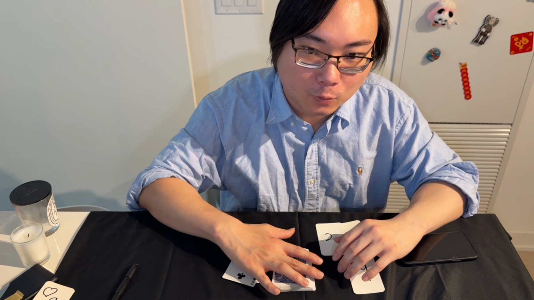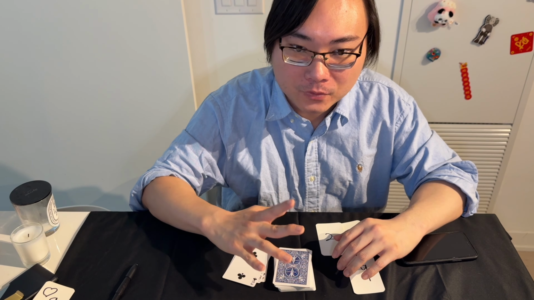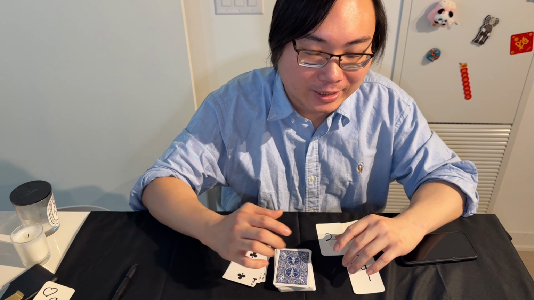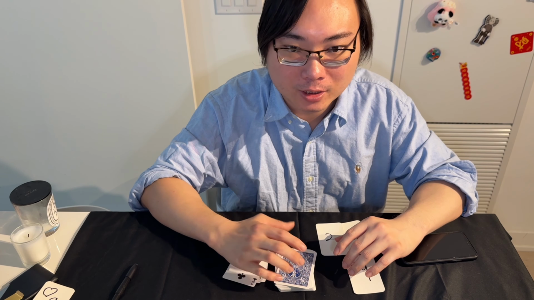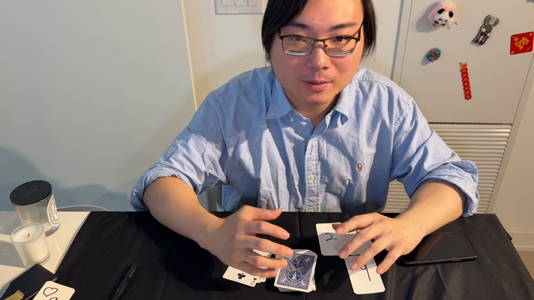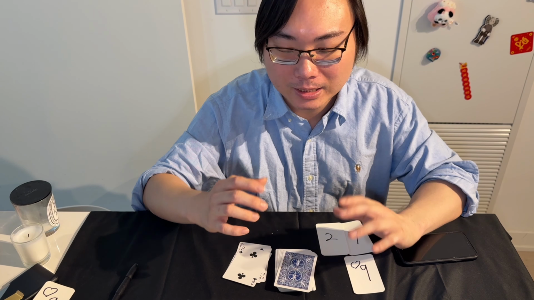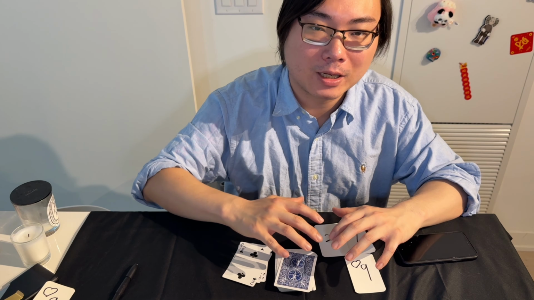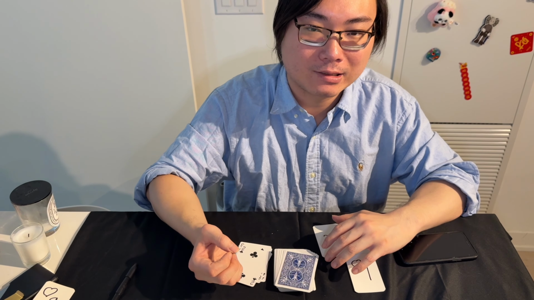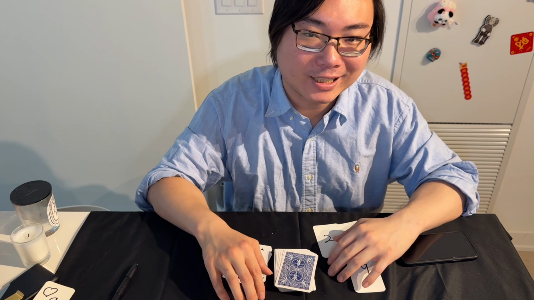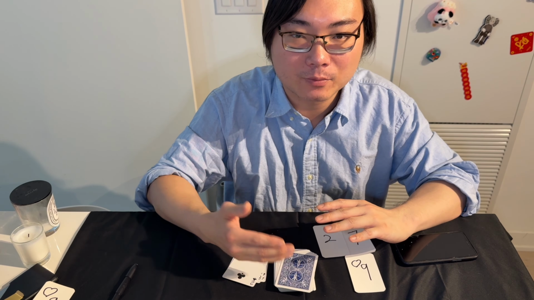For this trick, we have to set up the deck, so we need to use our own deck instead of a borrowed deck. We cannot let the spectator shuffle the cards beforehand. I know some people might feel this is not impromptu enough, but in my presentation, using my own deck actually makes more sense. What I want to demonstrate is that my randomly shuffled deck can match the spectator's random choice.